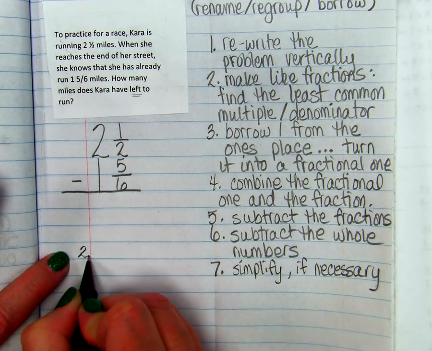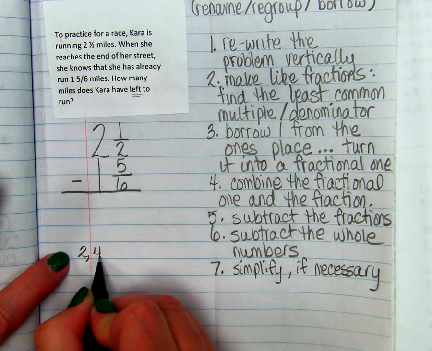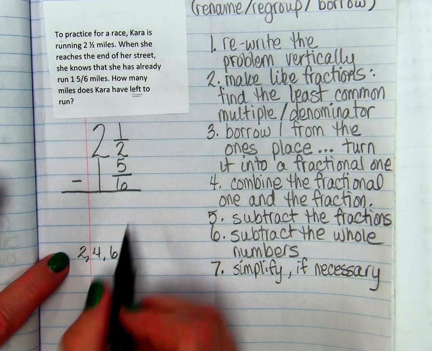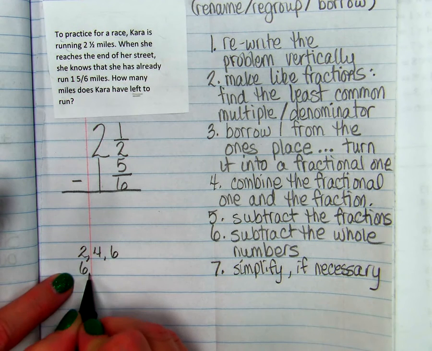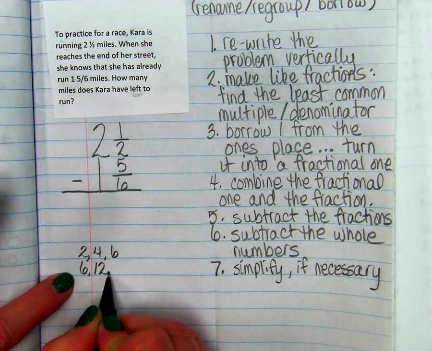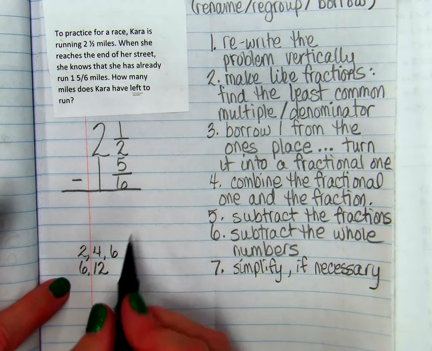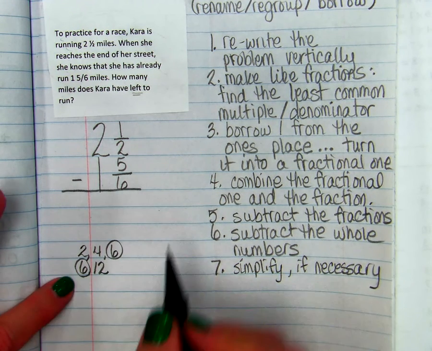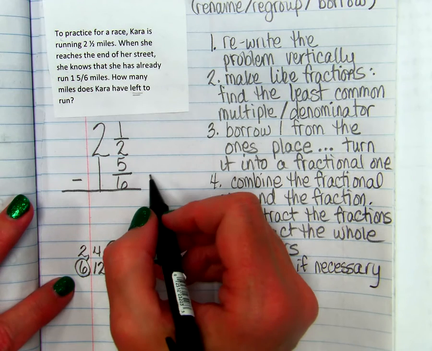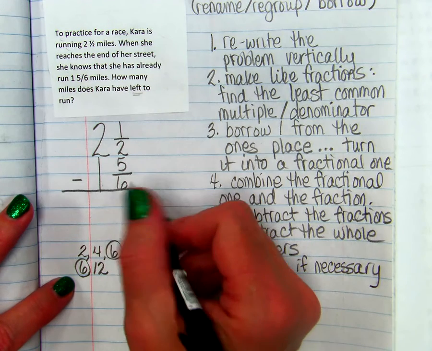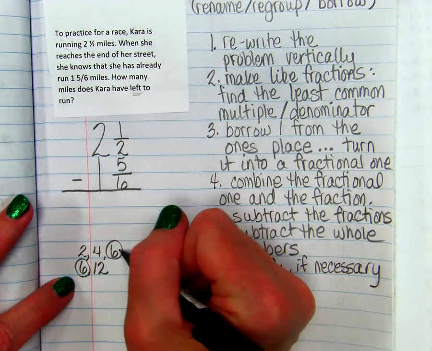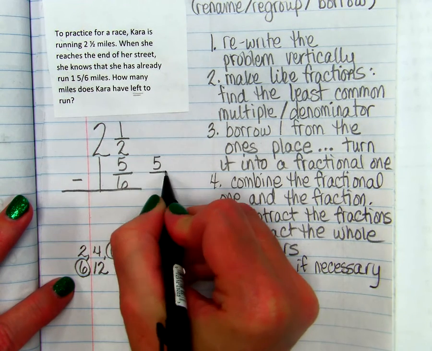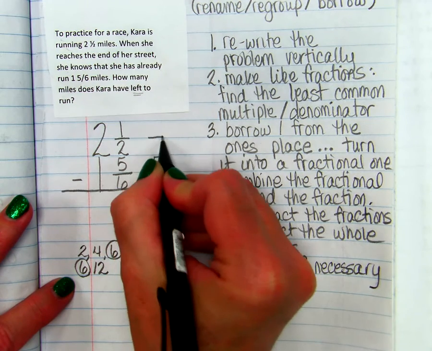2 times 1, 2 times 2, 2 times 3. Let's list the multiples of 6. 6 times 1, 6 times 2. Are you seeing a common multiple? Yes. Okay, so we have 5/6, and it's already in 6. 6 is my common denominator. I want halves to be in 6.